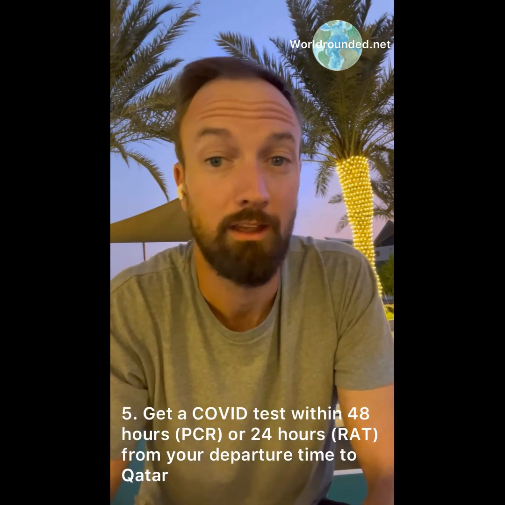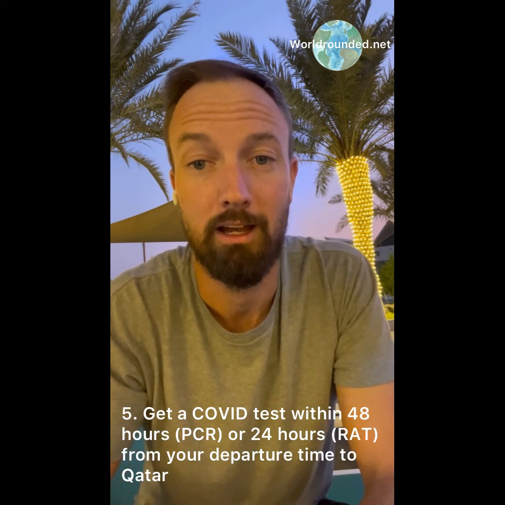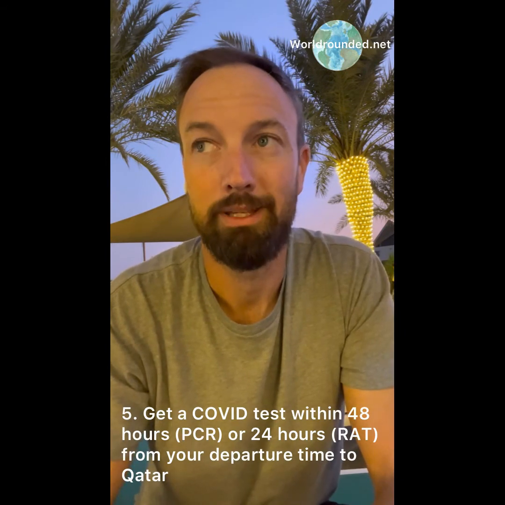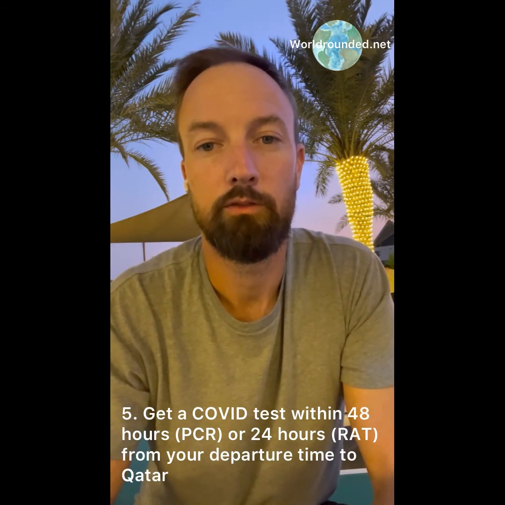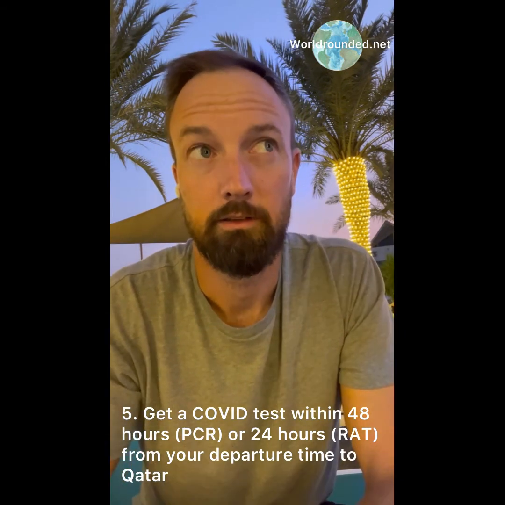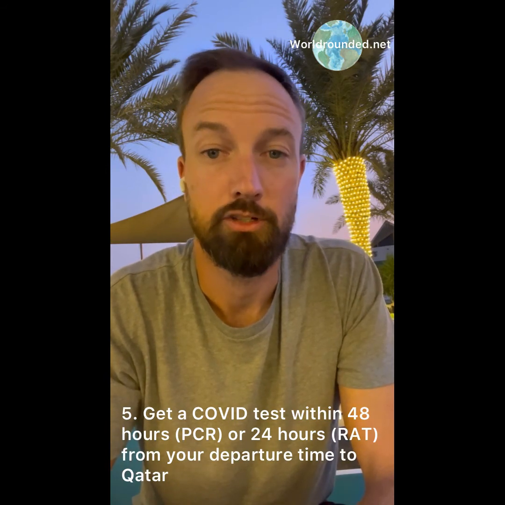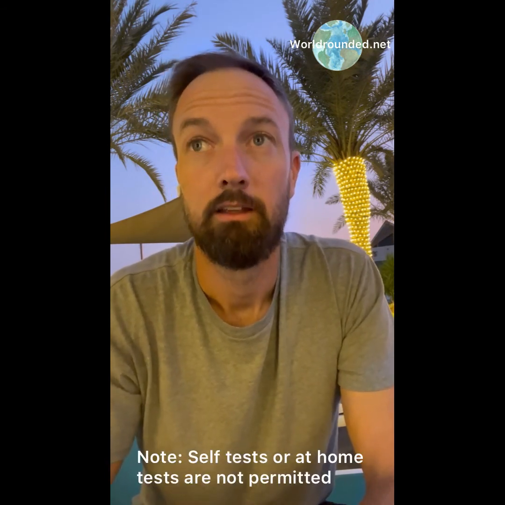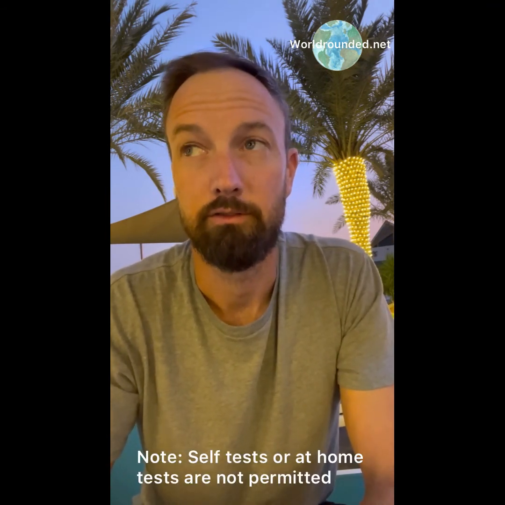As you prepare for your trip, you're also going to need a COVID test, regardless of whether you're vaccinated or not. Two options: you have a 48-hour PCR test or a 24-hour rapid antigen test. These COVID tests can only be done by legitimate testing companies within your departing country. You cannot do a self-test. They have to be verified results. Bring those results with you to the airport because they're going to check them later on.